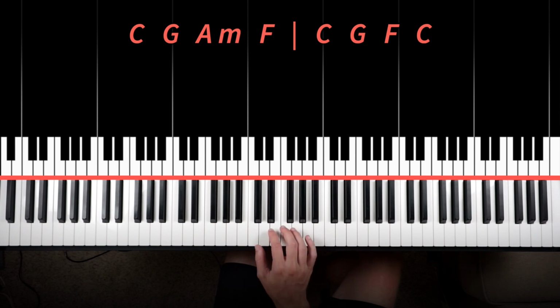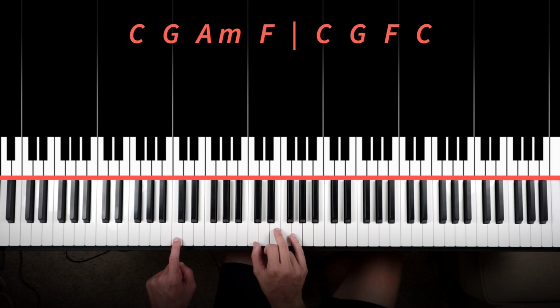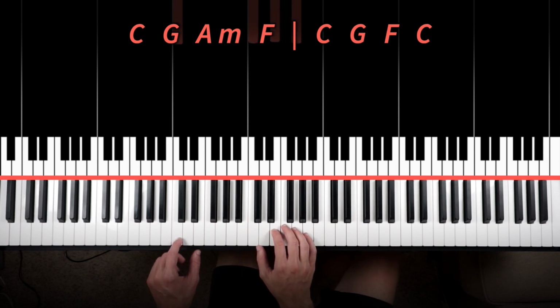So what I'm gonna do is I'm gonna play the chords in my right hand, and I'm gonna play just the root note of these chords in my left hand. So we can play along like this.